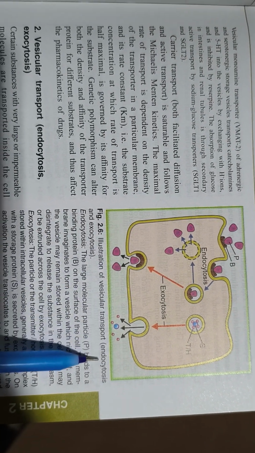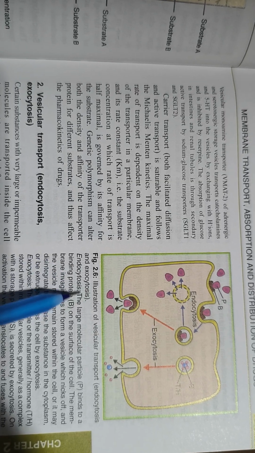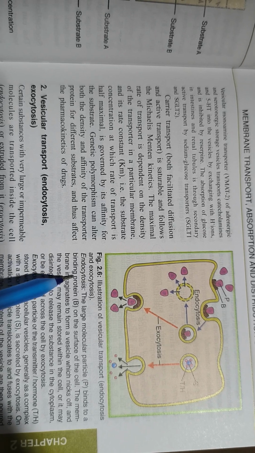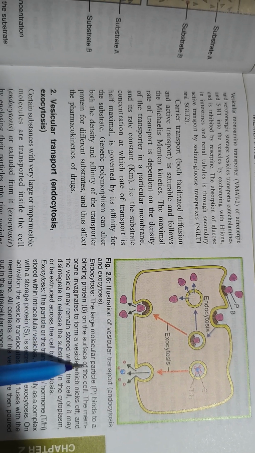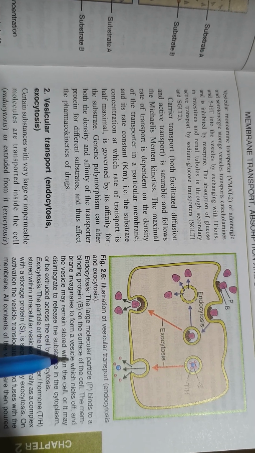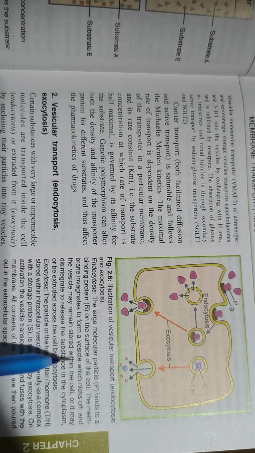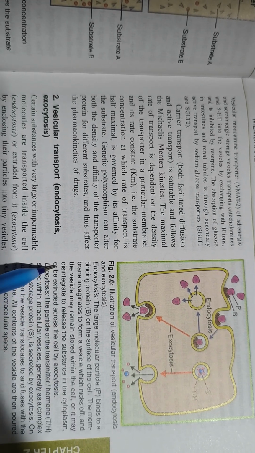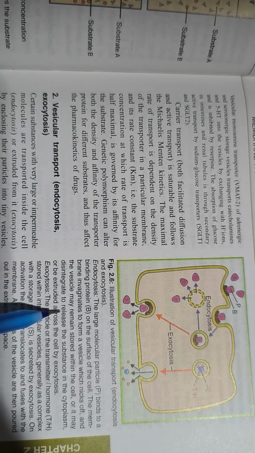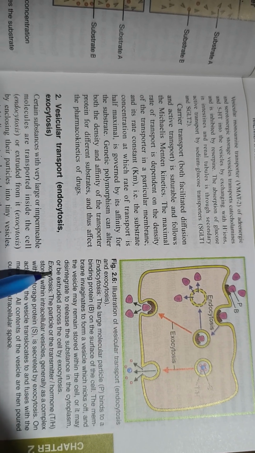Illustration of vesicular transport, endocytosis and exocytosis. In endocytosis, the large molecular particle P binds to binding protein B on the surface of the cell. The membrane invaginates to form a vesicle which nicks off, and the vesicle may remain stored within the cell, or it may disintegrate to release the substance in the cytoplasm, or be extruded across the cell by exocytosis.